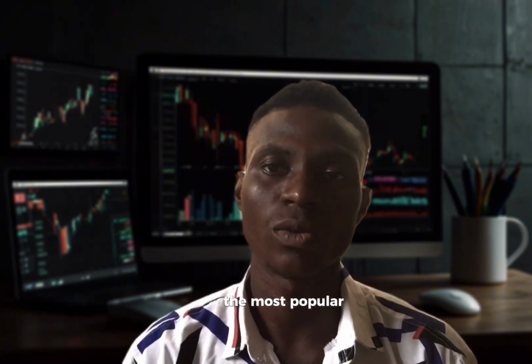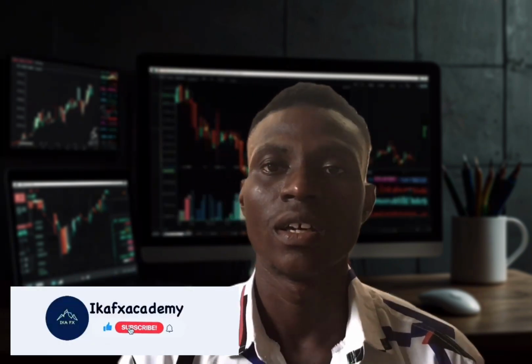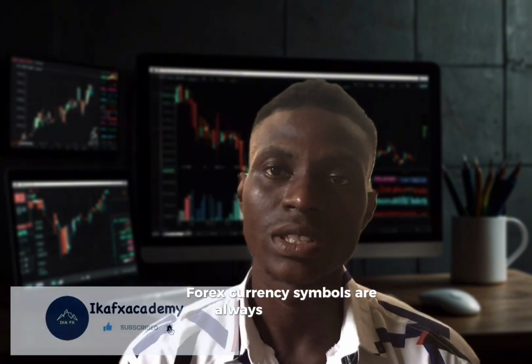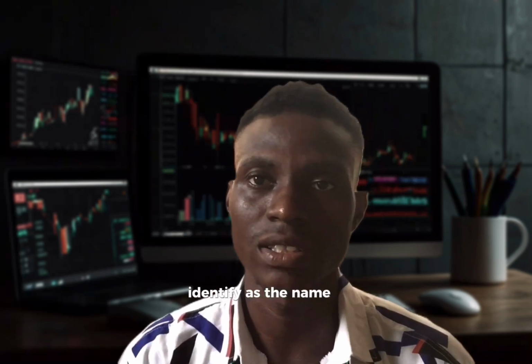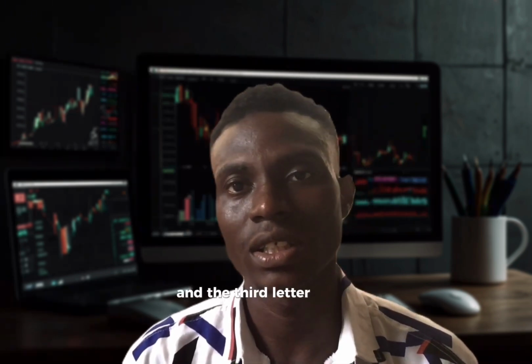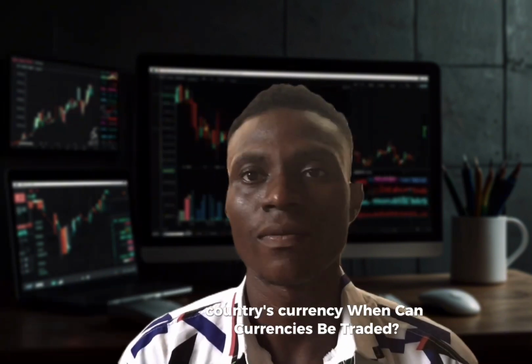The most popular ones traded are the USD, United States dollar, the EUR, European euro, the JPY, Japanese yen, GBP, Great Britain pound, CHF, Switzerland franc, CAD, Canadian dollar, AUD, Australian dollar, also known as the Aussie, and the NZD, New Zealand dollar, known as the Kiwi. Forex currency symbols are always three letters, where the first two letters identify the name of the country and the third letter identifies the name of the country's currency.